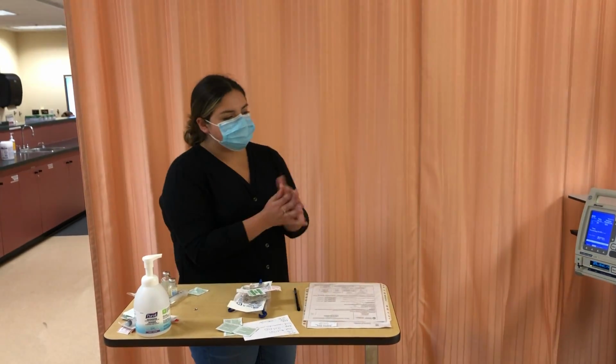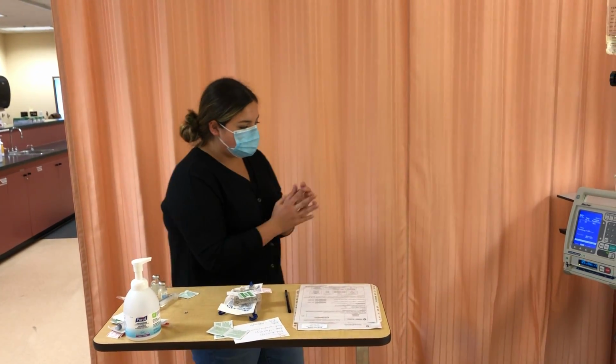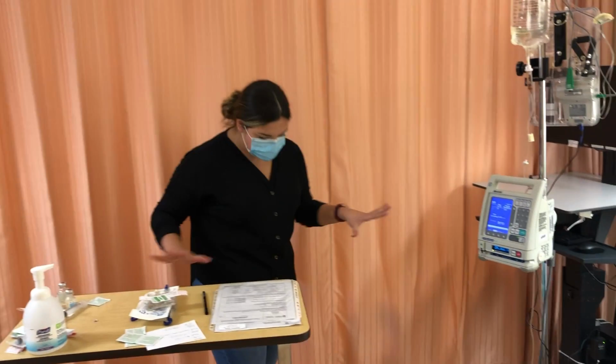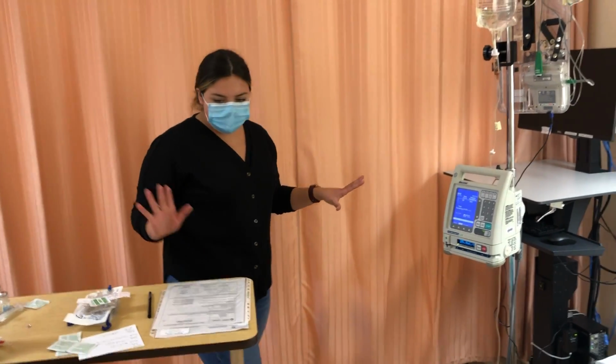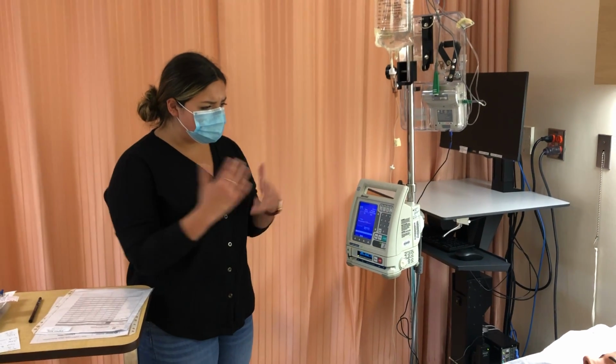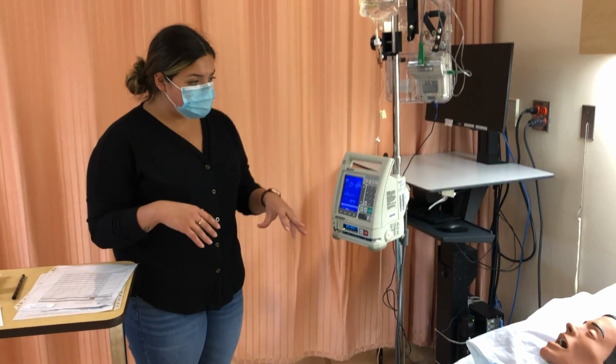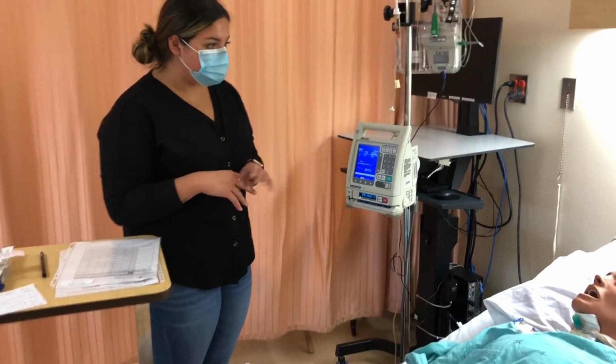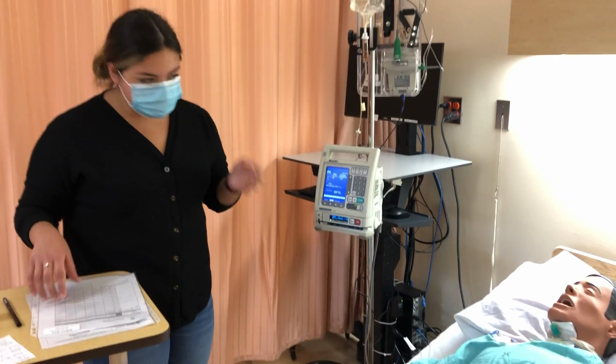So I'm doing hand hygiene as I'm entering the room. Patient is not in distress. My environment is clear and safe. So I'm just going to introduce myself. My name is Kaylee. I'm a student nurse. I'm going to be here to administer your antibiotic through your IV. This is going to be used to treat your cellulitis.